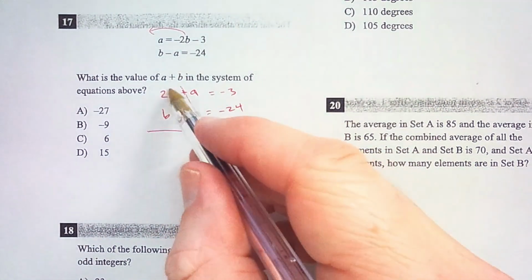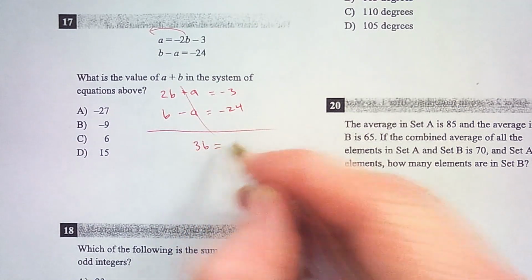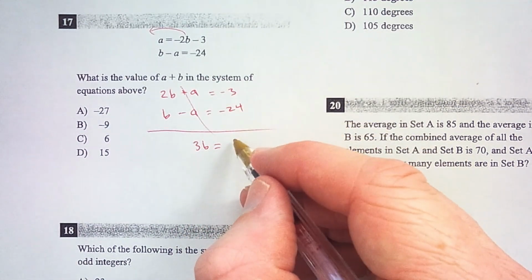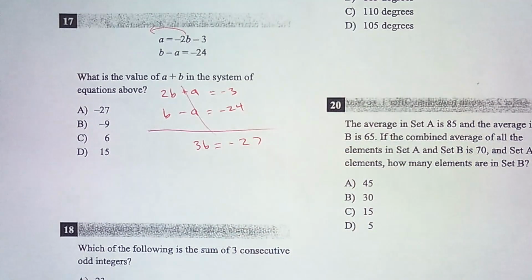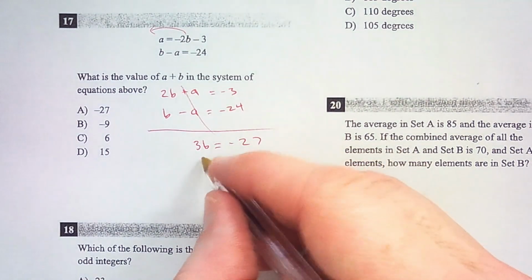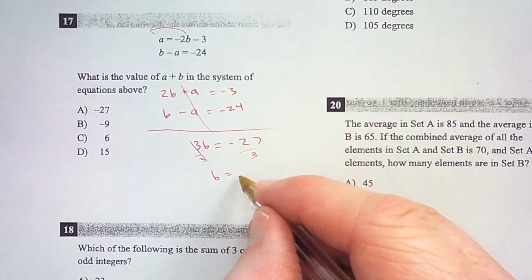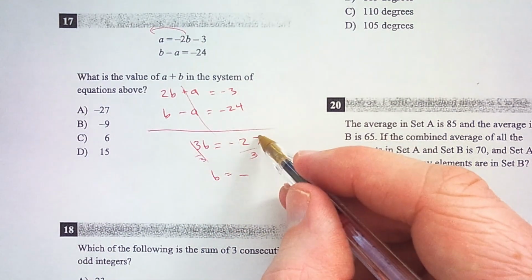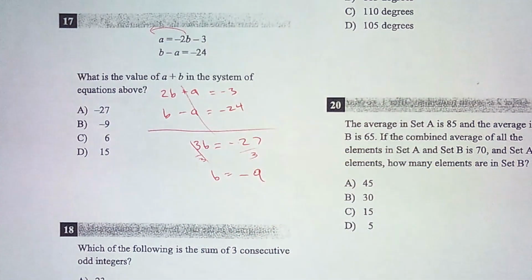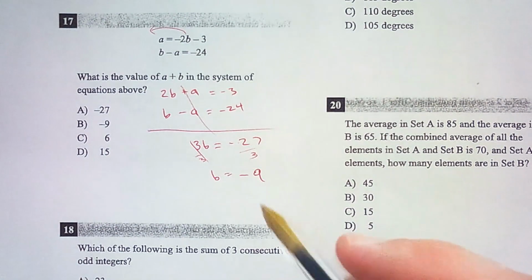A minus a, those eliminate. 2b plus b, that's 3b. Negative 3 minus 24 is negative 27. Okay, then I can divide by 3. Negative divided by positive is negative, and 27 divided by 3 is 9. So I get b is negative 9.